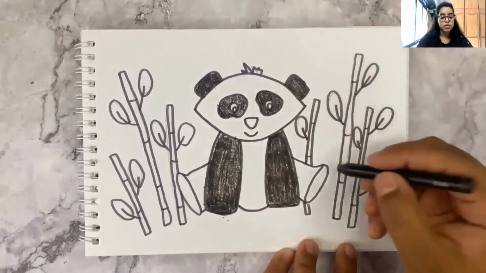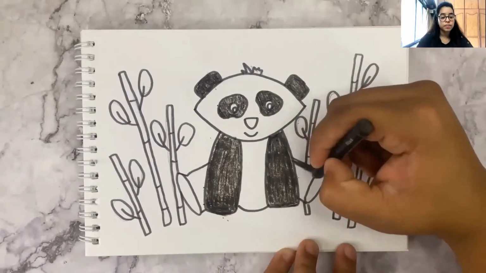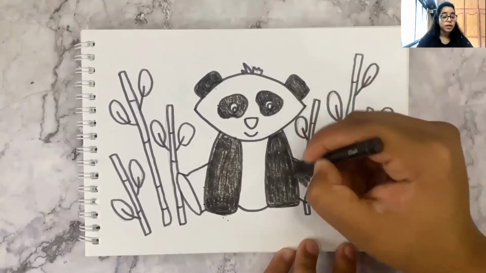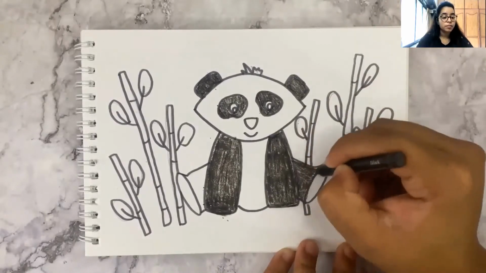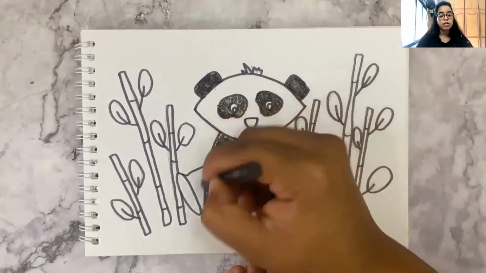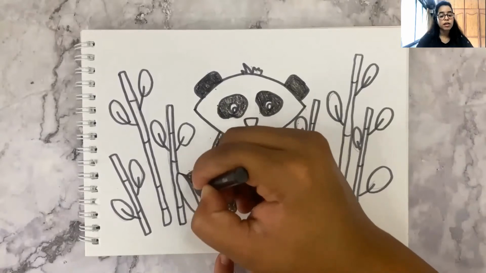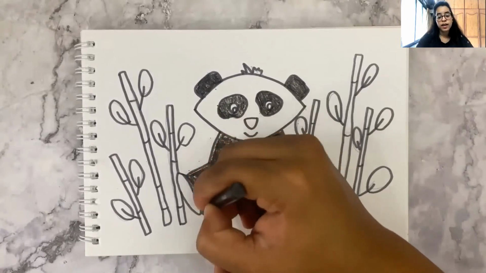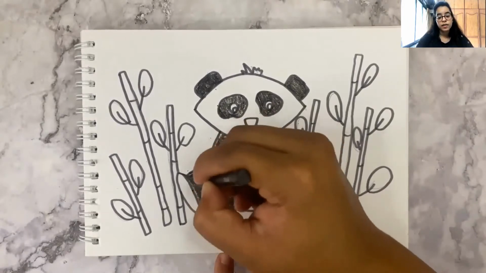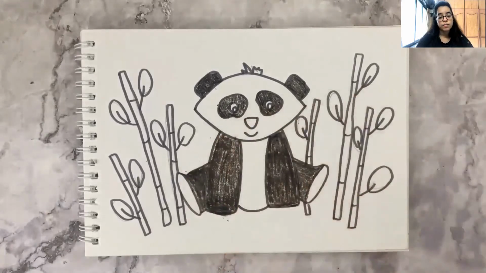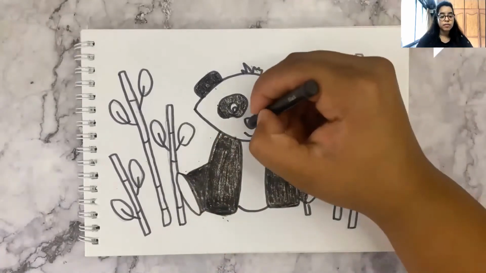And then I'm going to add color to the legs of the panda, but I'm not going to add color to the oval shape. Okay, so you need not add color to the oval shape. Pay careful attention that you need not add color to the oval shape. Okay, there we go. We are done with adding color.